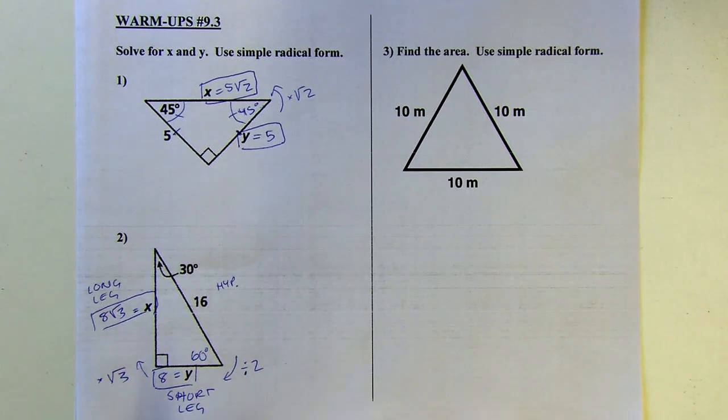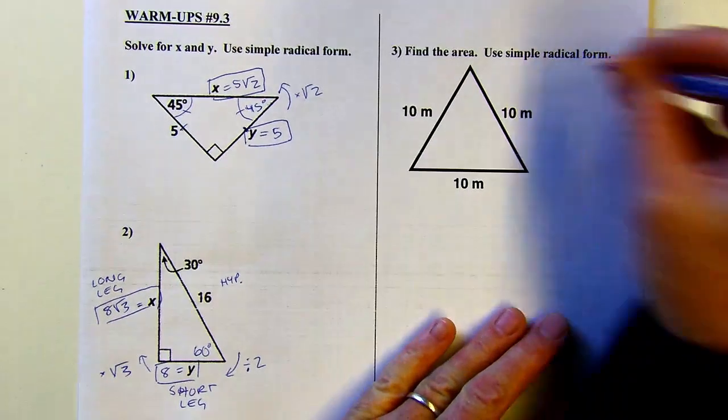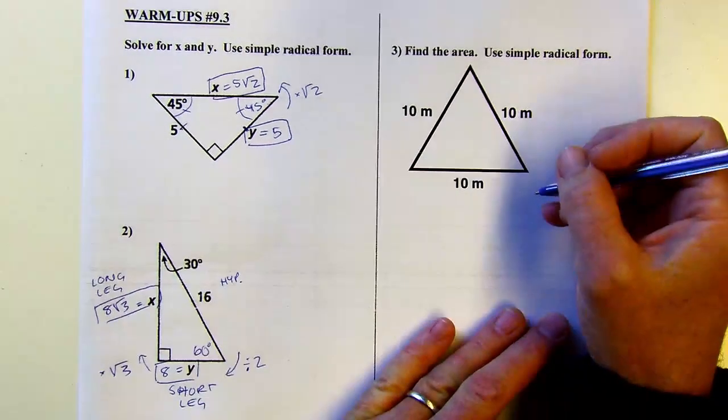Find the area, and we're going to use simple radical form again. There are a couple different ways to do a problem like this, and we'll get into another way later in the chapter. This kind of starts to suggest that way we're going to get into later in the chapter.